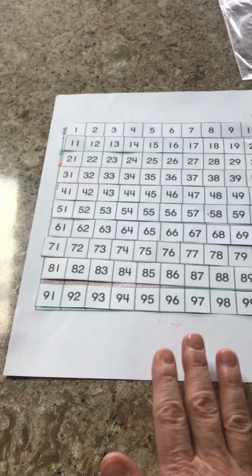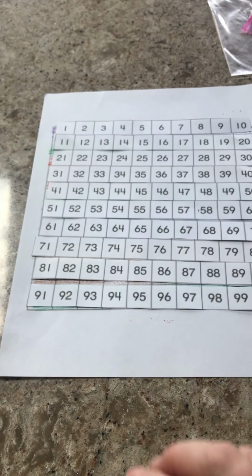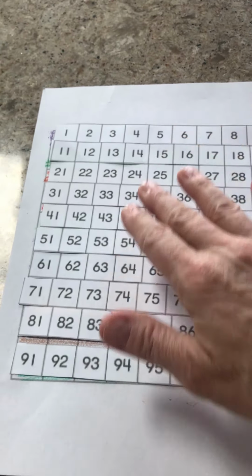Once that's mastered, you can collect all of these tens, these decades, mix them up, and then use this as a puzzle for matching the decade to the 100 chart. And this is really actually a fun game for the whole family, especially when you get into the ones. It's like a puzzle that you've made.